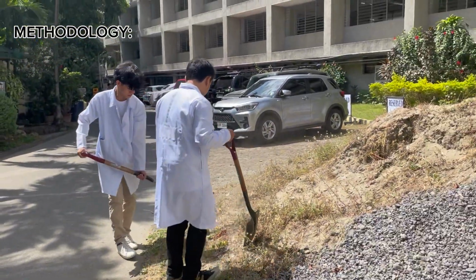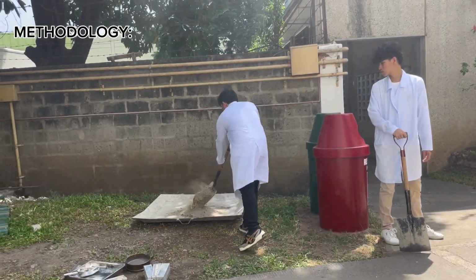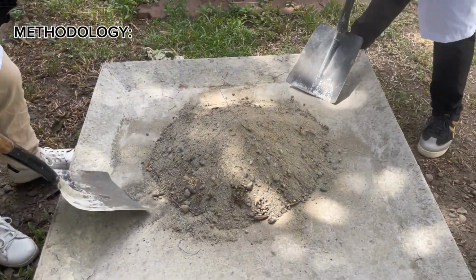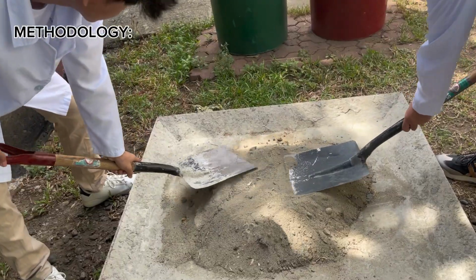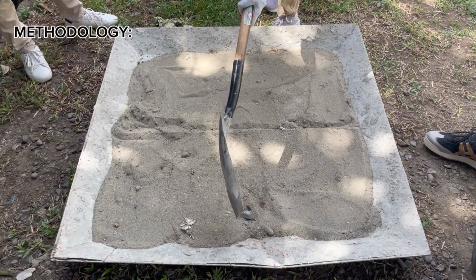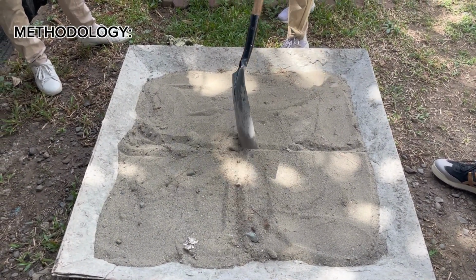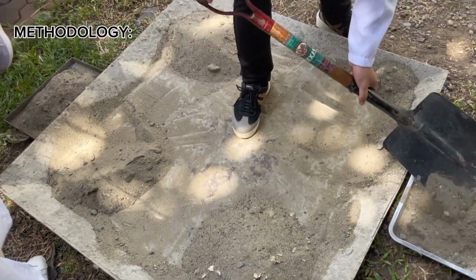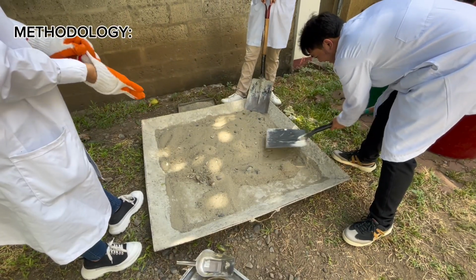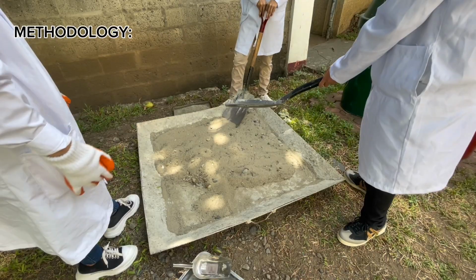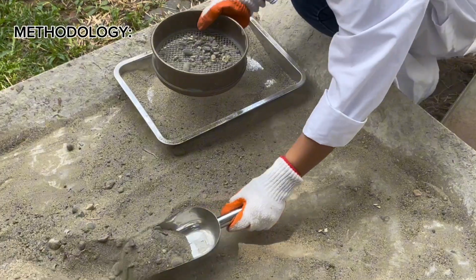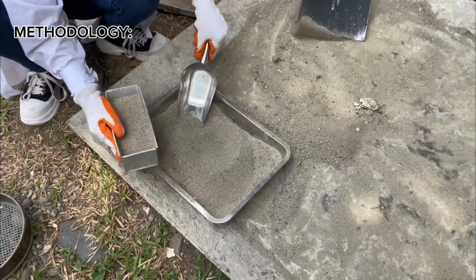Number 1, we pour the fine aggregate sample into the mixing pan. Number 2, we stir the sample with a shovel, rotating it at least 3 times to form a cone shape. Number 3, we flatten the pile by pressing down with a shovel. Number 4, we divide the pile into 4 equal parts. And then number 5, we remove diagonally opposite quarters. And for the last step, we repeat steps 3 to 5 until the desired sample size is attained.